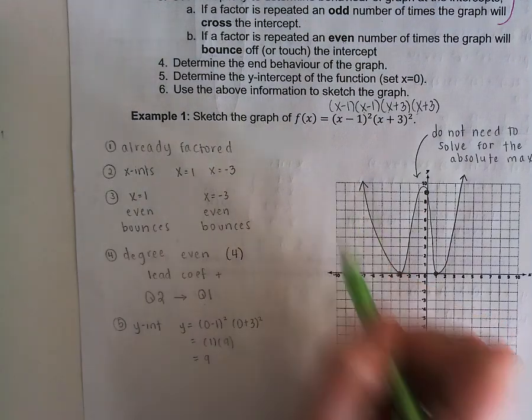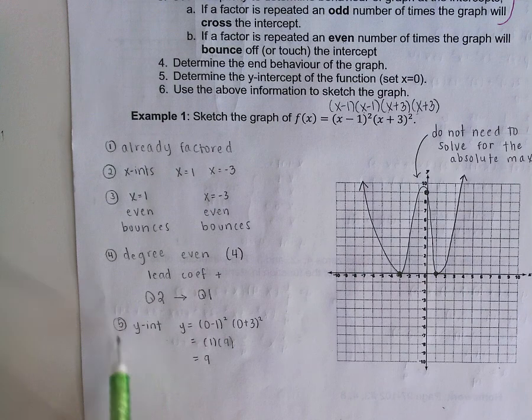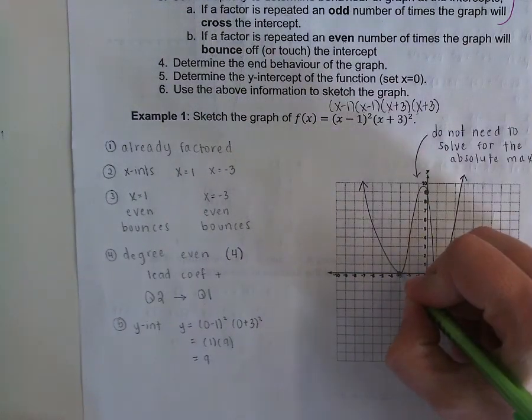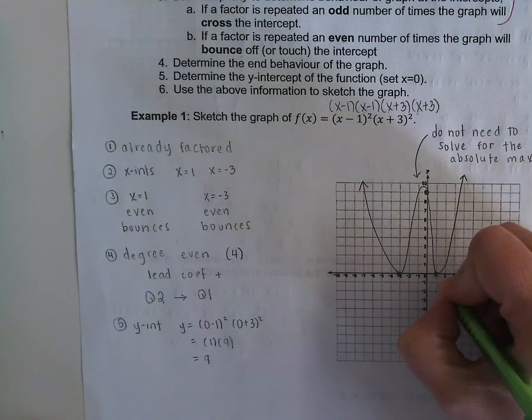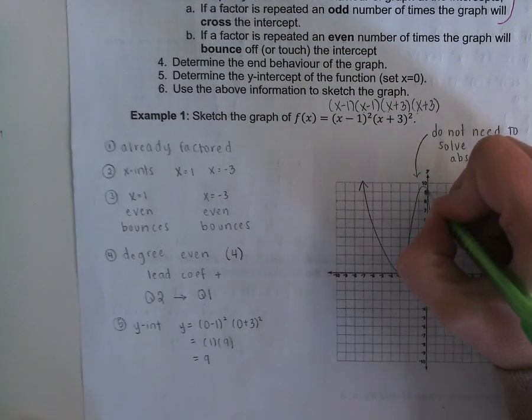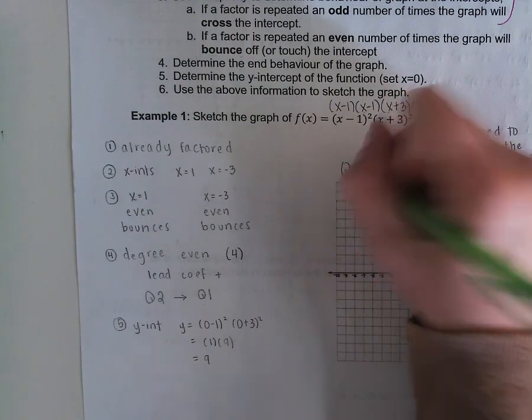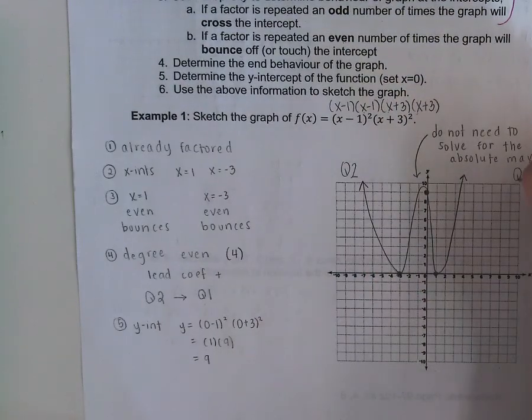Finally, before I drew this line, I also found the y-intercept, which means you just plug in x equals 0, so 0 minus 1 squared times 0 plus 3 squared, that equals 9. So what I would do is I would sketch -3, 1, and y equals 9. You then know that you're starting in quadrant 2 and ending in quadrant 1.